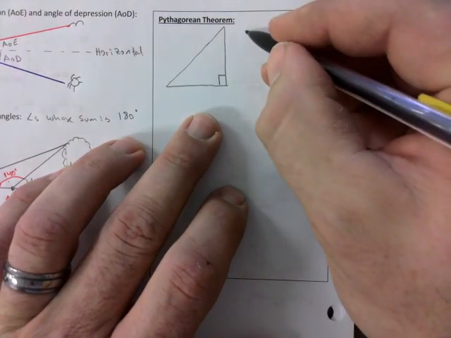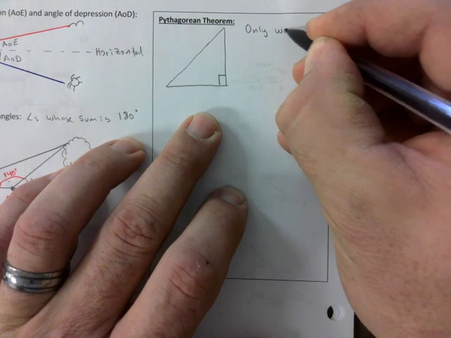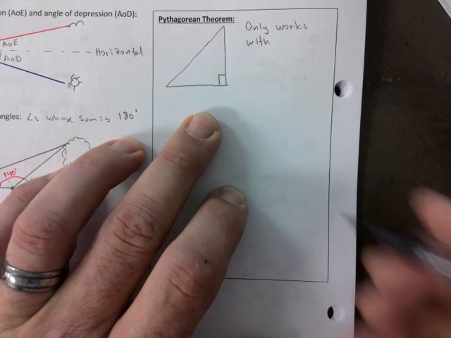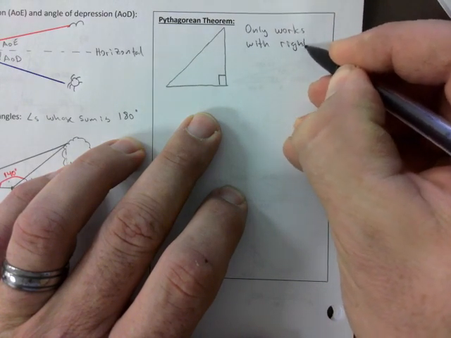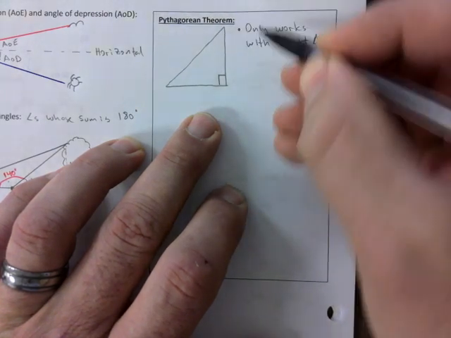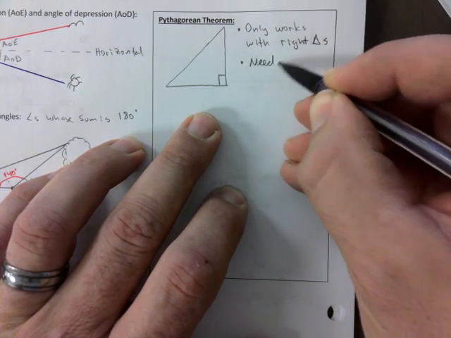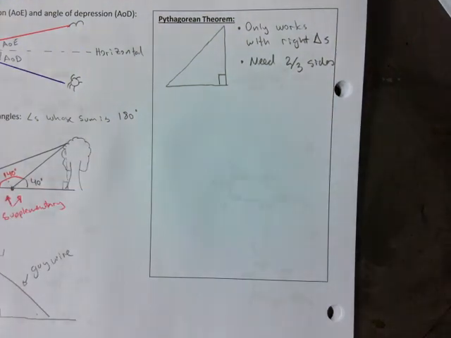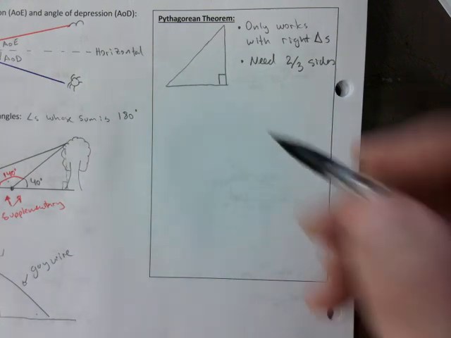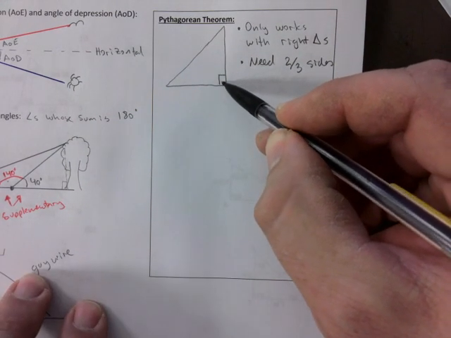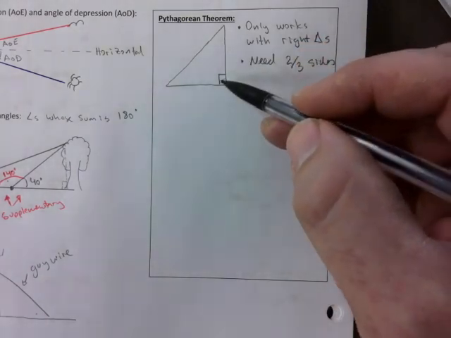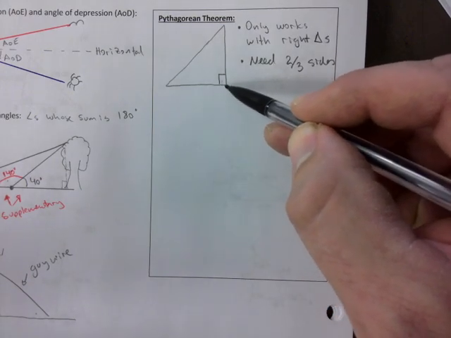Do not use it with anything that isn't a right triangle. That's the first observation. You need 2 out of 3 sides, and it has to be a right triangle. How do you know it's a right triangle? The box, or the context tells you that this is the height, for example. We know that the height is measured at 90 degrees with respect to the base.